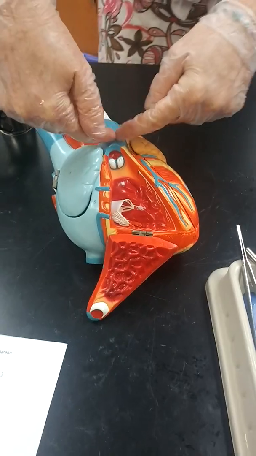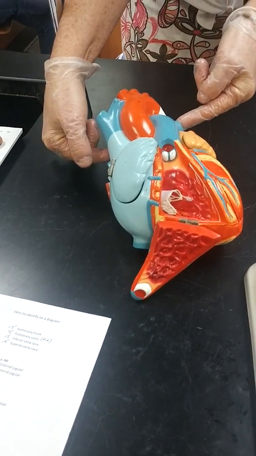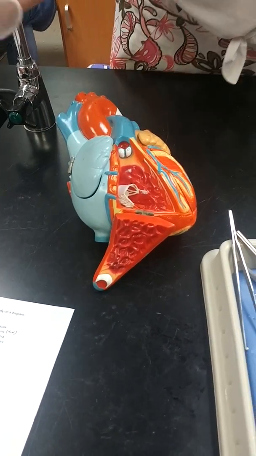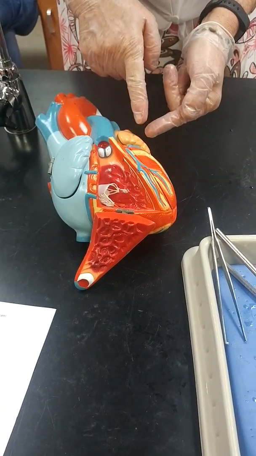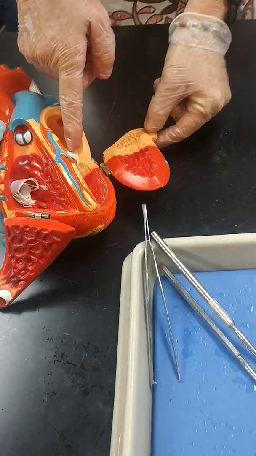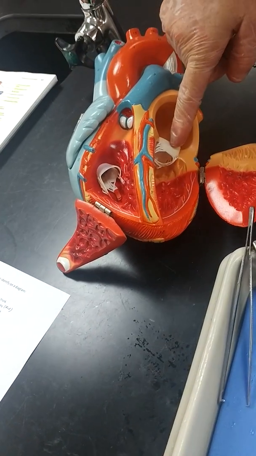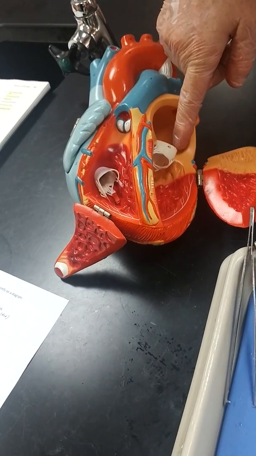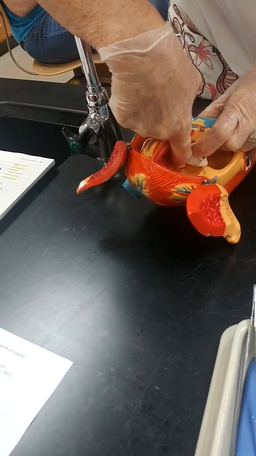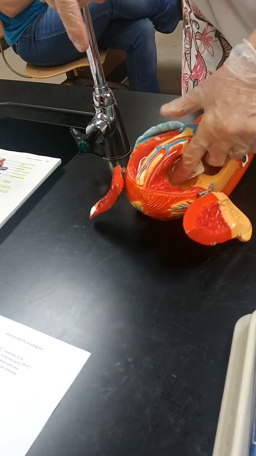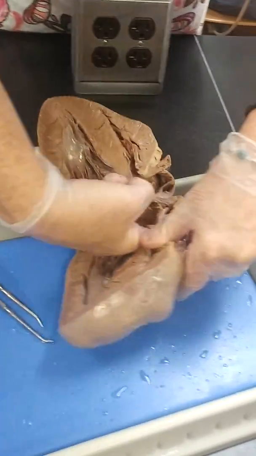Then the pulmonary trunk branches into your left and right pulmonary arteries, and the blood goes to the lungs, picks up oxygen, and comes back in the pulmonary veins to the left atrium, through the bicuspid or mitral or left AV into the left ventricle. On the model, it's really hard to see that aortic semilunar valve, so I don't ask that one on the model because you'd have to stand on your head to see it. But it's easy to see right here going into the aorta.